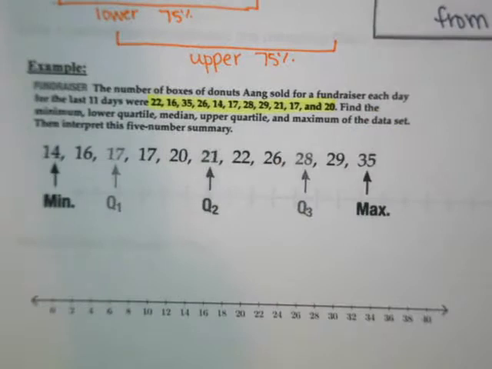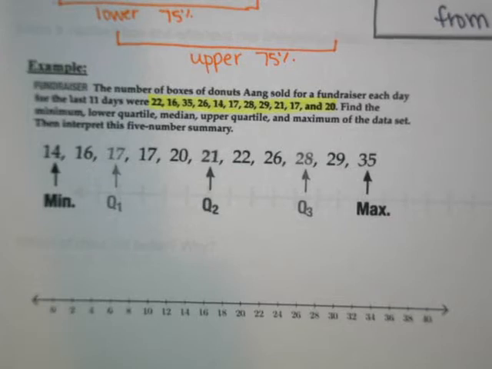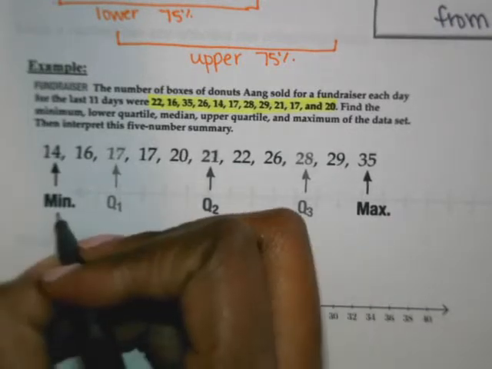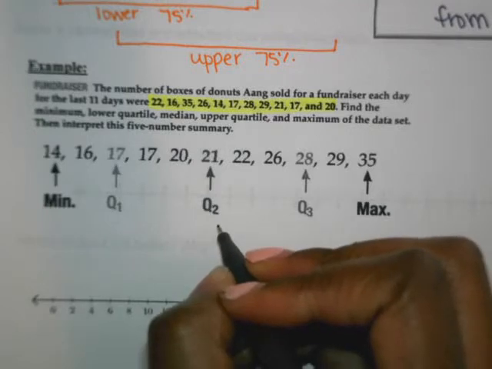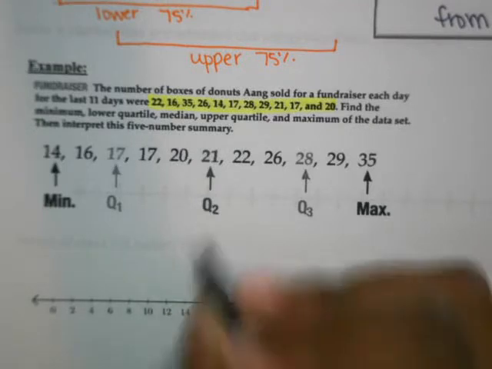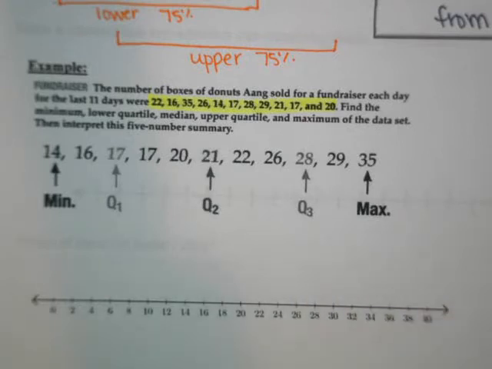As we did in class, the first thing we want to do is put everything in least to greatest order. So in our example, it's already listed for us. It's already in least to greatest. All right, this is my minimum, 14. 17 is my first quartile. My median, or my second quartile, is 21. Third quartile is 28. And my max is 35.